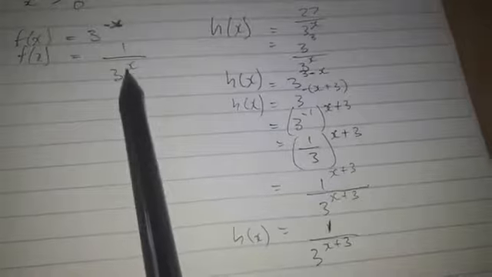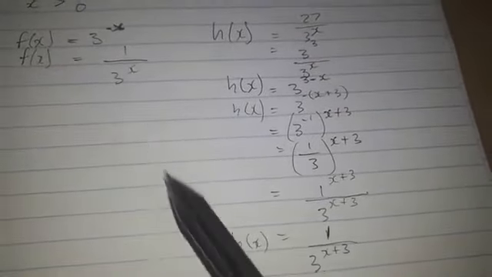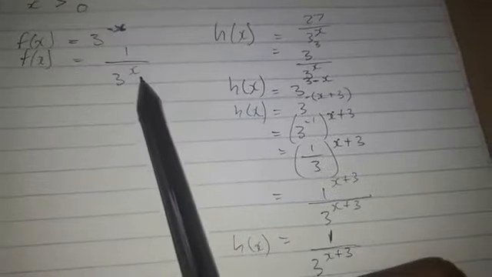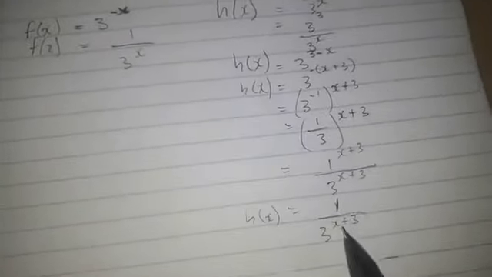And you can make the comparison now. You see, there's 1 at the top there, there's 1 at the top. There's 3 at the base here, 3 at the base. The exponent here is x, the exponent here is x plus 3. So you see, this shift, we can see it's apparent now.